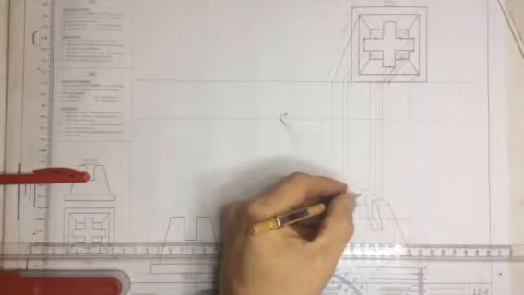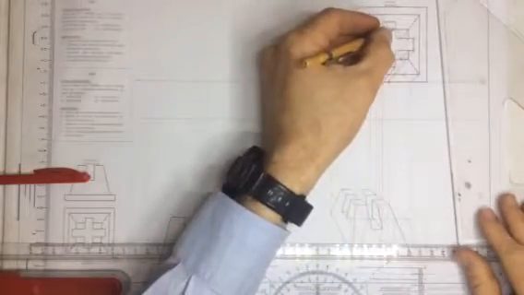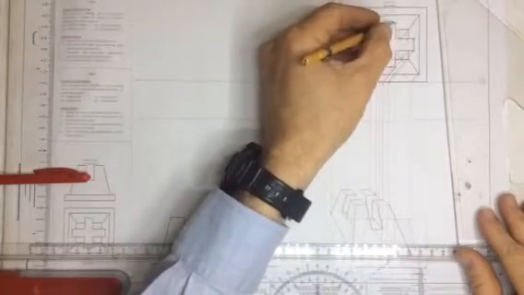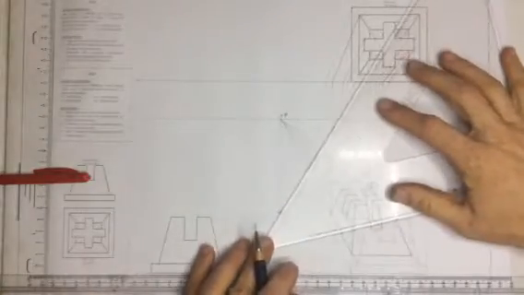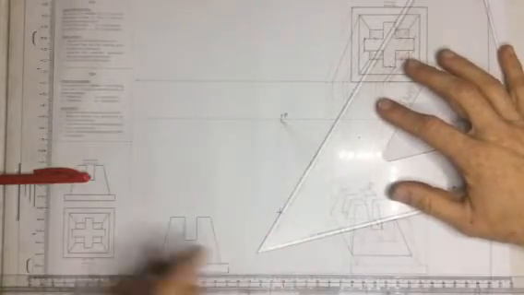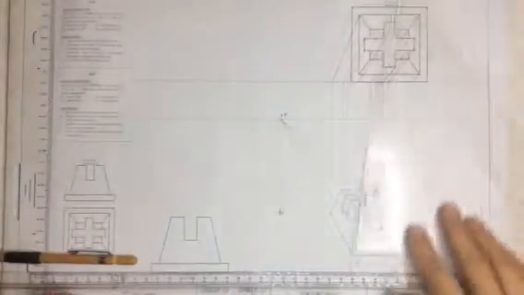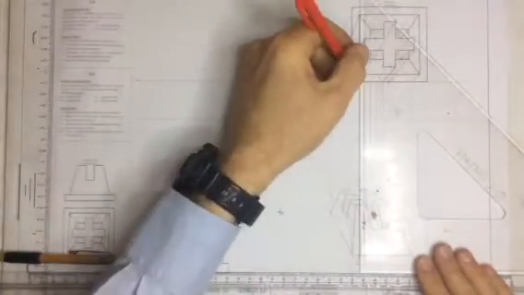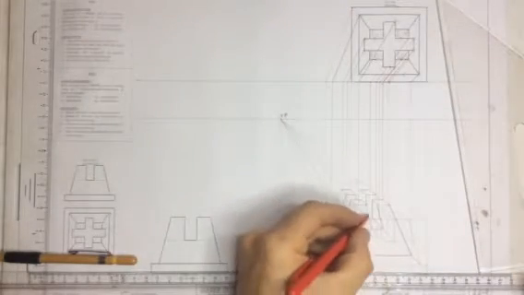This over here, be very careful. This is not a line that's going to come vertically down. You can see that it's moving away, so I need to find that corner over there. I'm going to take a line from that down to the picture plane, drop that down until it hits this line coming out from here.